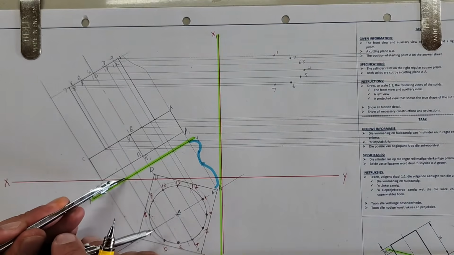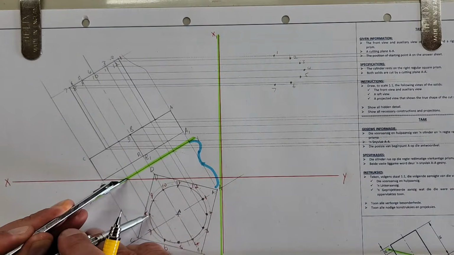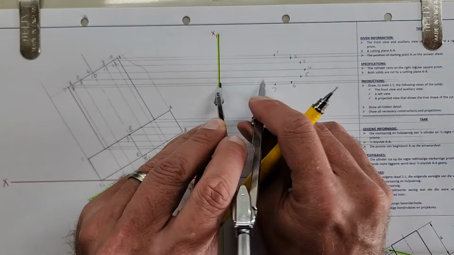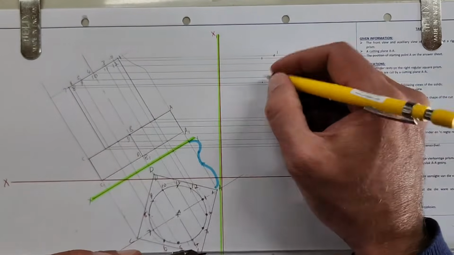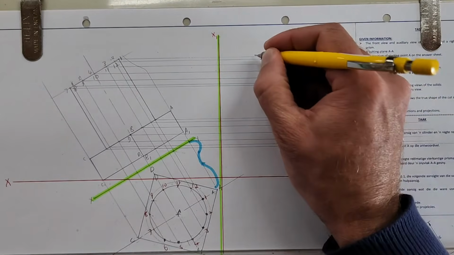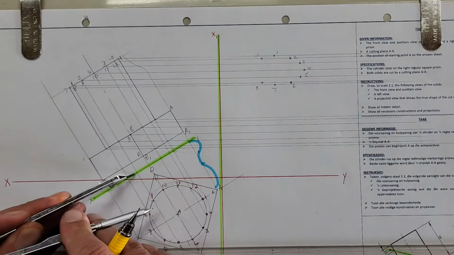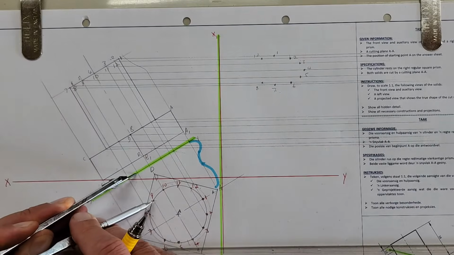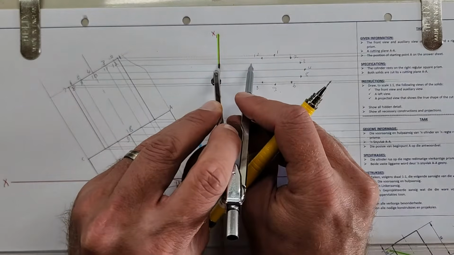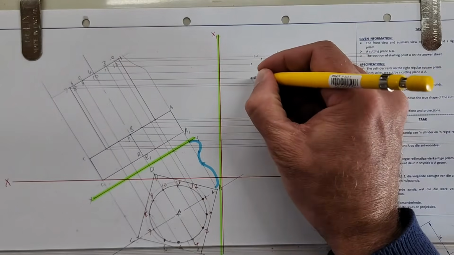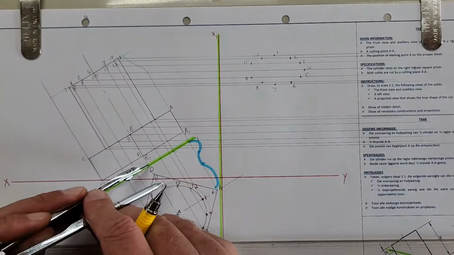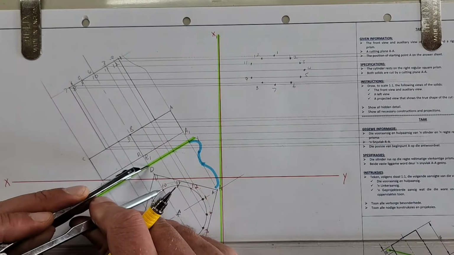Okay, now we're going to go to the 8. 8 and the 12 is the same. Ten is the last one.